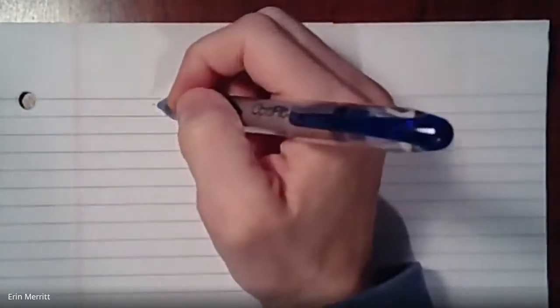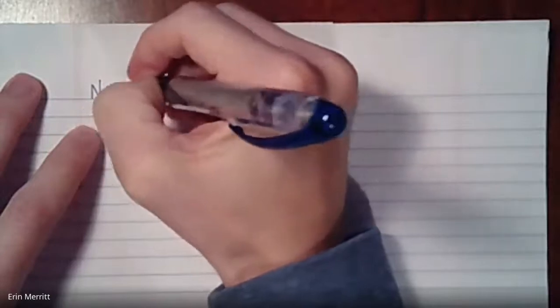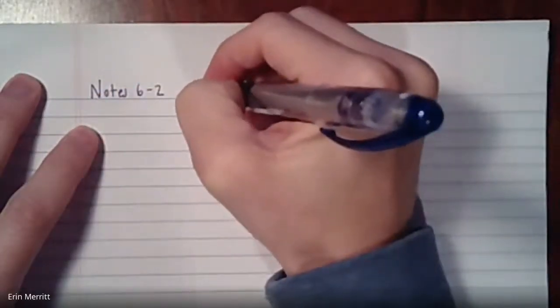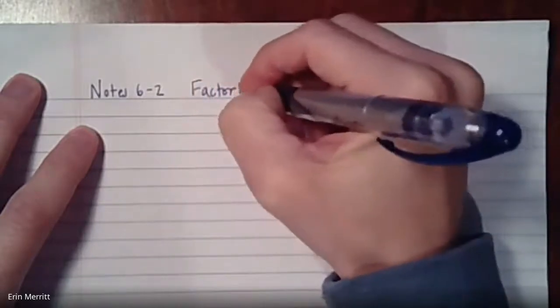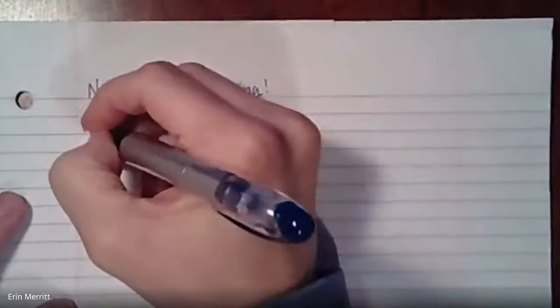We're going to jump right in actually with a warm-up today. Right. So like I said, we skipped over officially day 1 so that I don't confuse anybody. We are going to start by calling this day 2 notes. And we are looking at factoring.